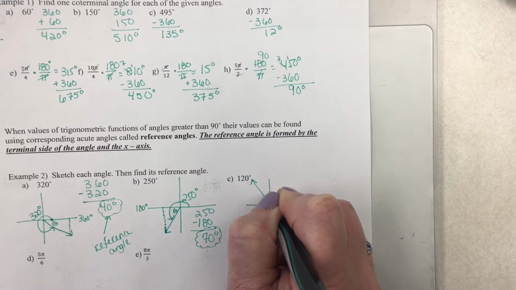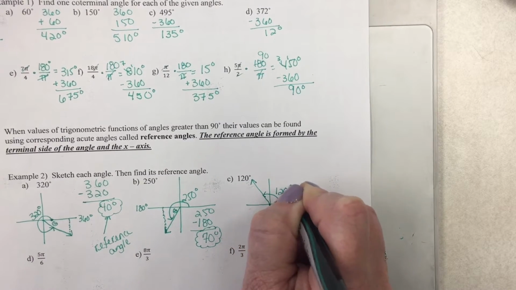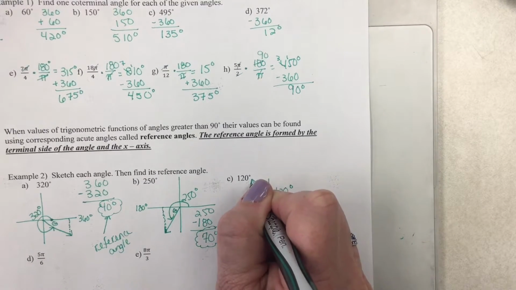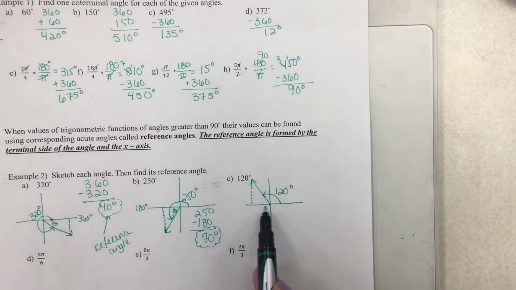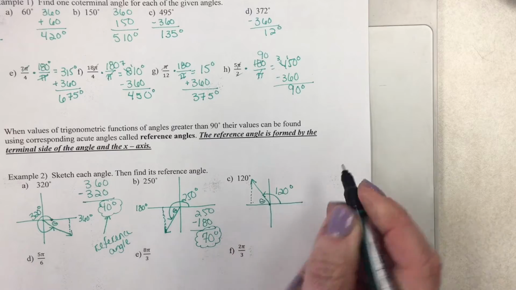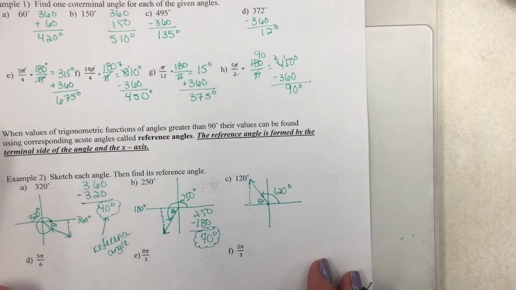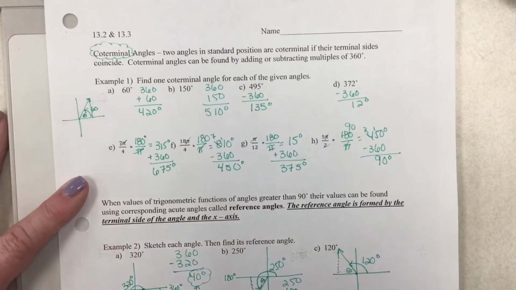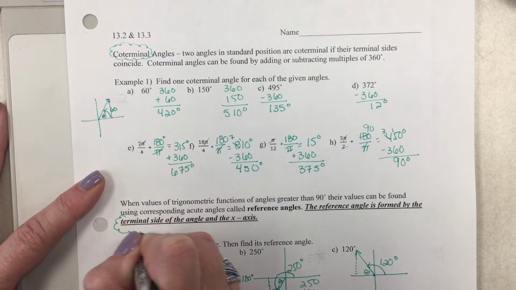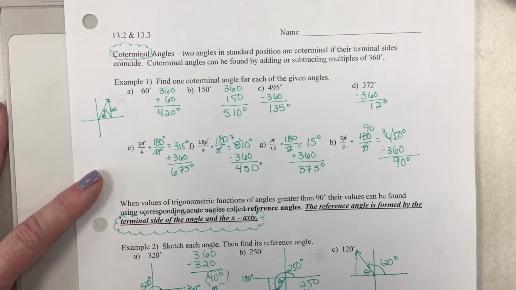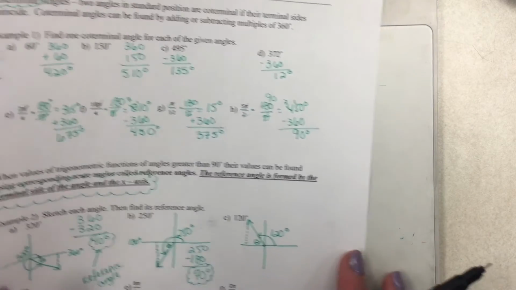Okay, so this is the angle formed for 120 degrees. But I'm looking for this angle down here, because if I drew my vertical line down, it touches the x-axis here. I want the angle that's formed between the terminal side and the x-axis. Right there it is. So if you want to highlight that, because that's what we're doing, terminal side to the x-axis. Okay, let's go back to C.